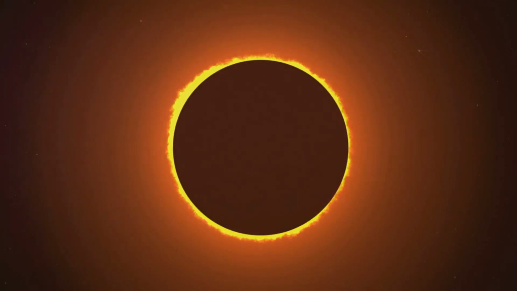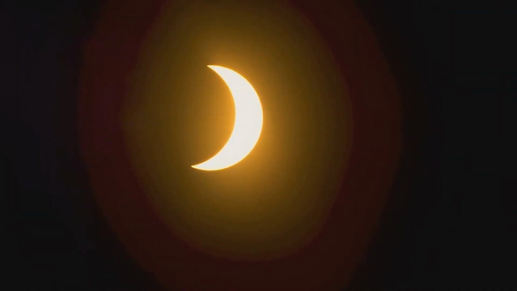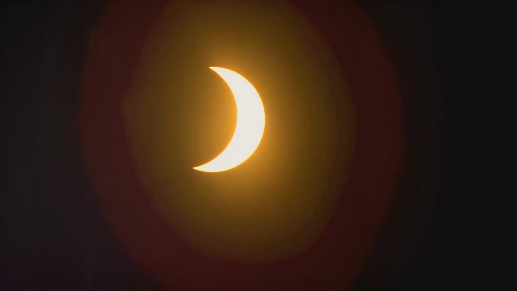A solar eclipse occurs when the moon passes between the sun and Earth. This alignment casts a shadow on our planet, creating a celestial spectacle that is both awe-inspiring and scientifically significant. Throughout history, solar eclipses have been met with a mixture of fear and wonder. Ancient civilizations often interpreted them as omens or signs from the gods.